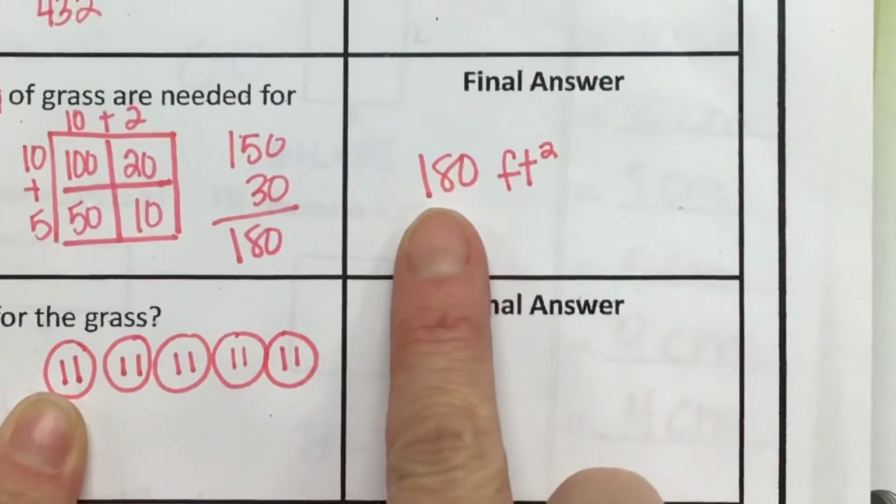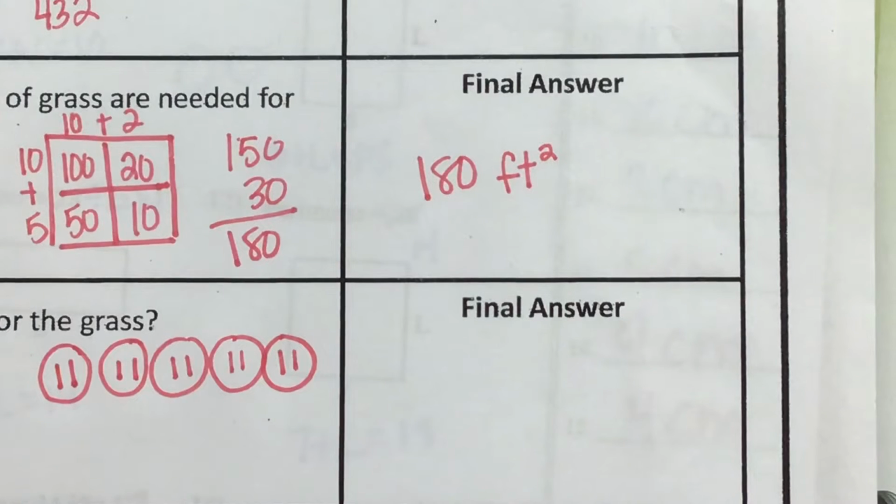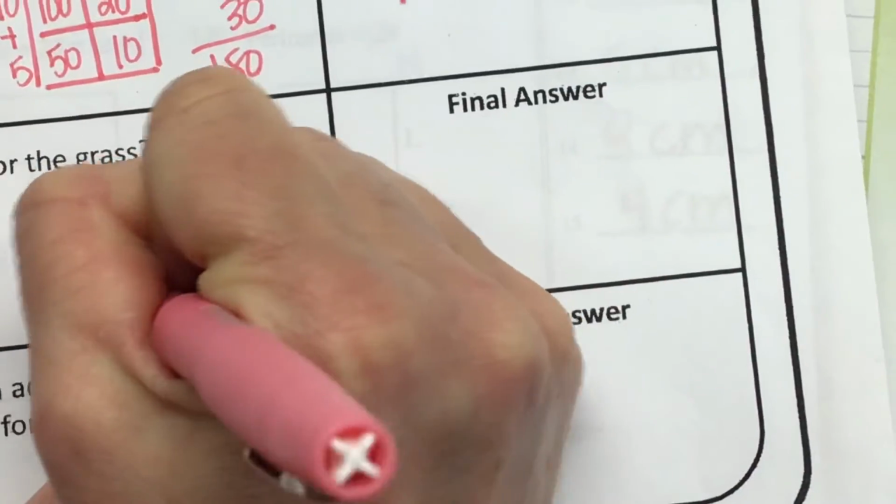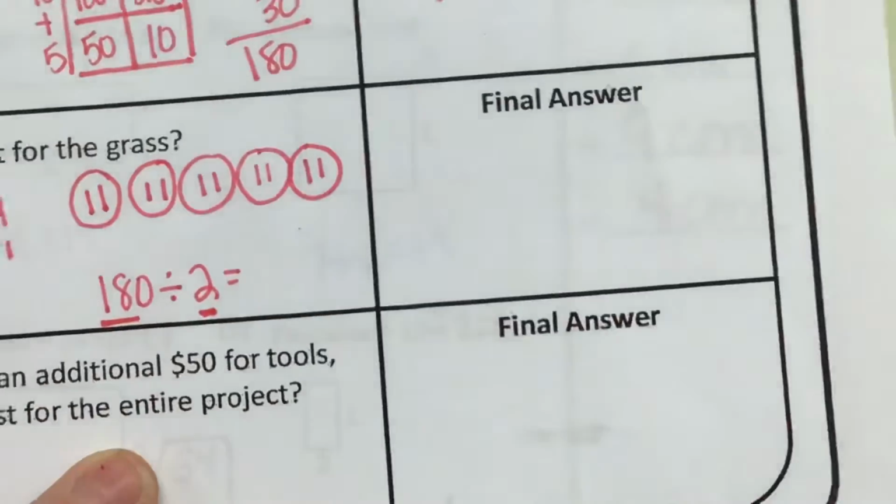So how can I figure out how much it will cost me to do 180 square feet? I need to do what? Lily? Divide it by 2. I can cut it in half. What is half of 180? Let's just write it out like this. 180 divided by 2. What is 18 divided by 2?